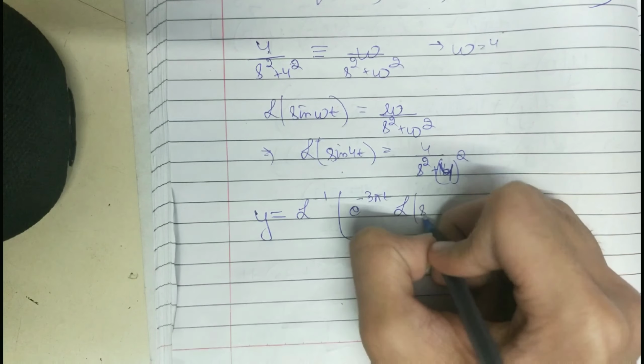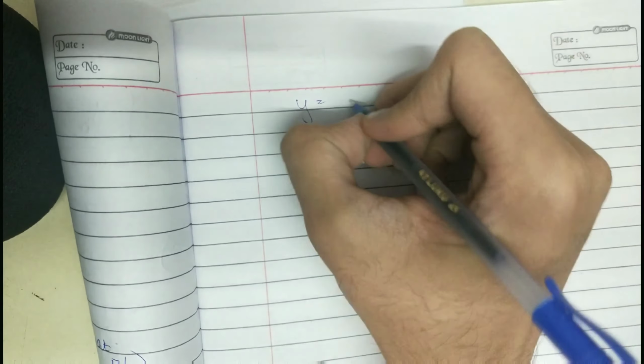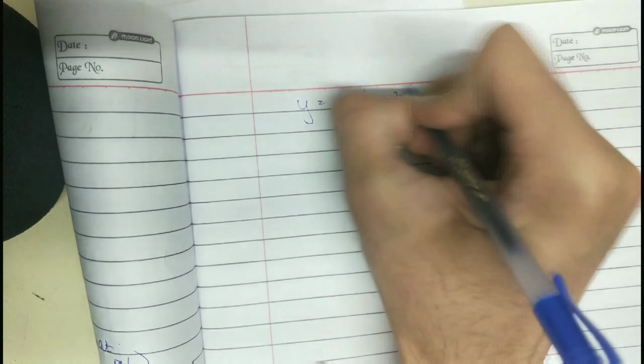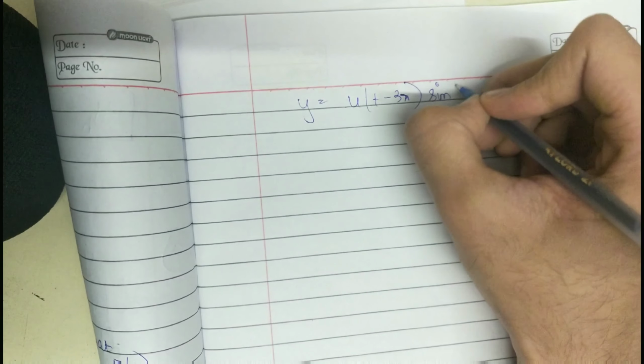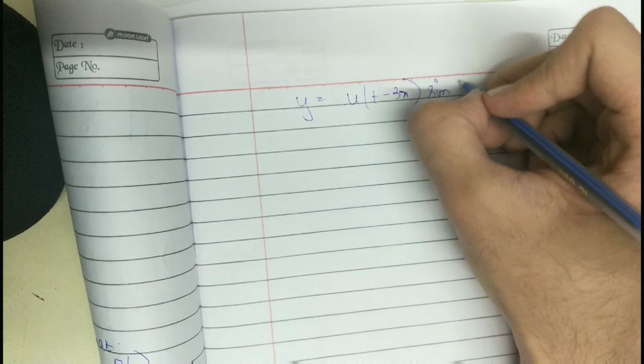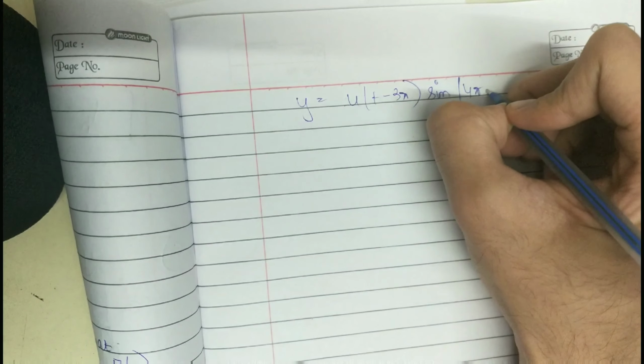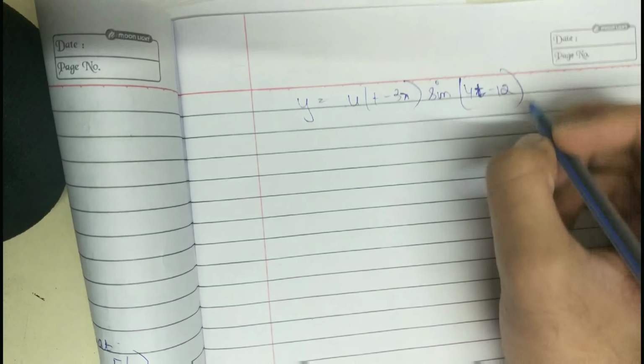Now before graphing this, I'm going to simplify it a little bit. So this is sine 4t minus 12 pi times u t minus 3 pi, and this can be written as y is u t minus 3 pi times sine of 4t minus 12 pi, and taking the minus common and using the property, we basically get that y becomes u t minus 3 pi sine 4t.